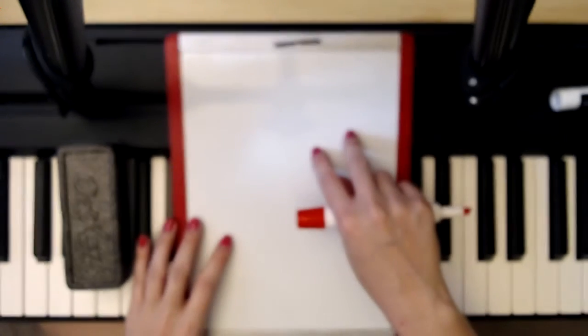I'm going to use my red marker, and sorry, it goes blurry. I don't know why it does that.